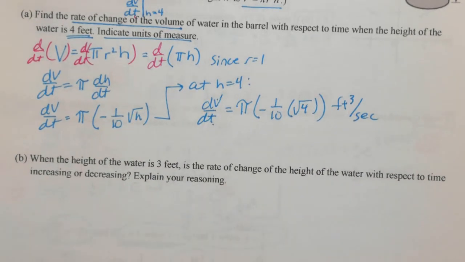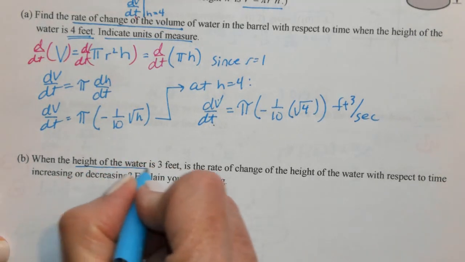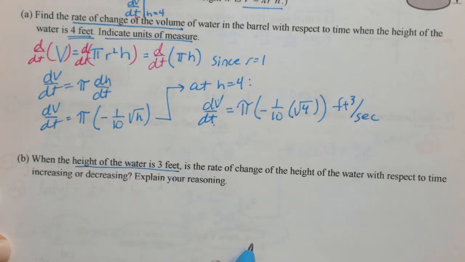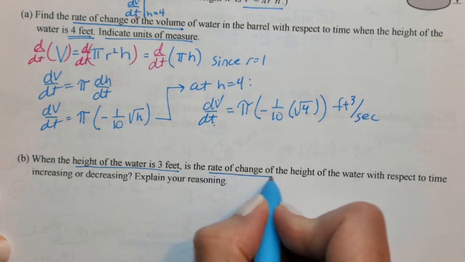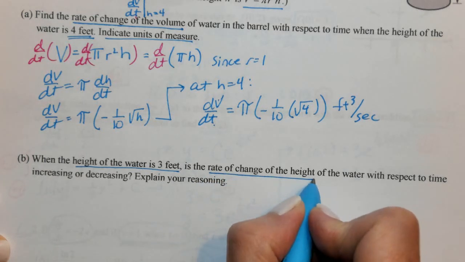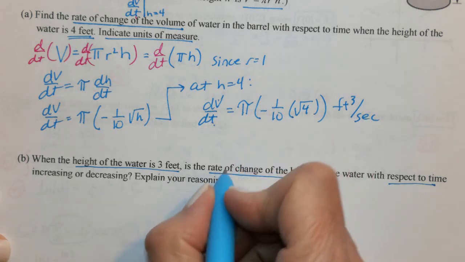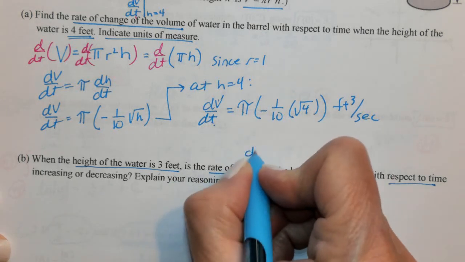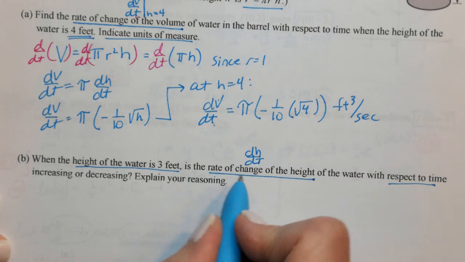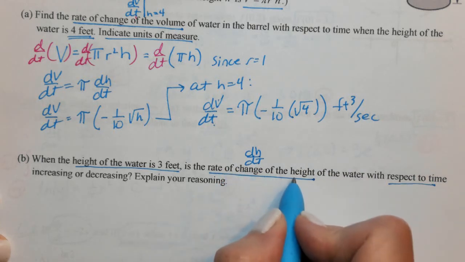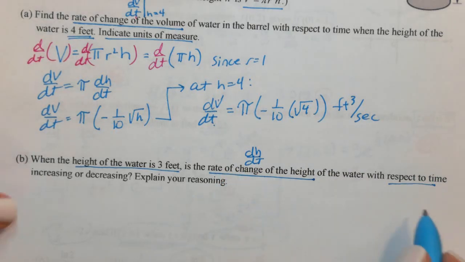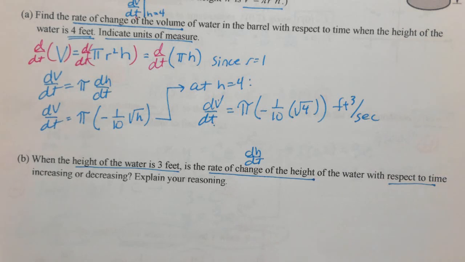Okay, when the height of the water is 3 feet, is the rate of change of the height with respect to time increasing or decreasing? Well, the rate of change of height is dH/dt. And we want to know if that is increasing or decreasing.